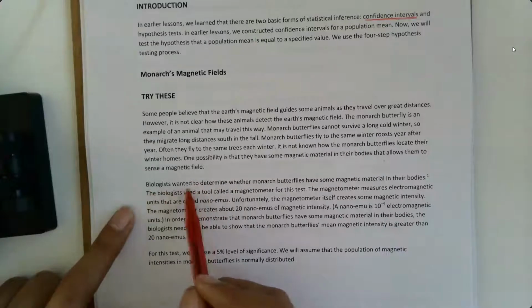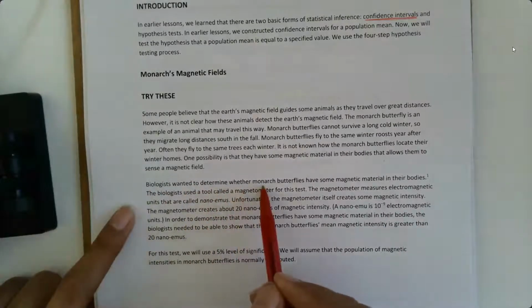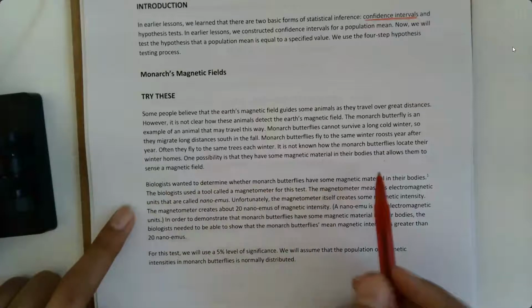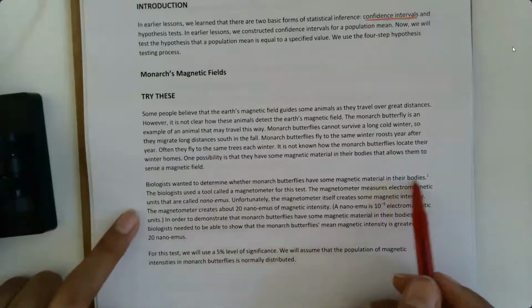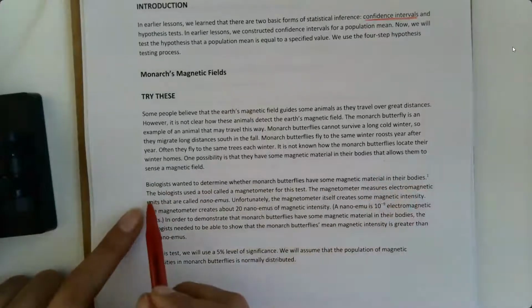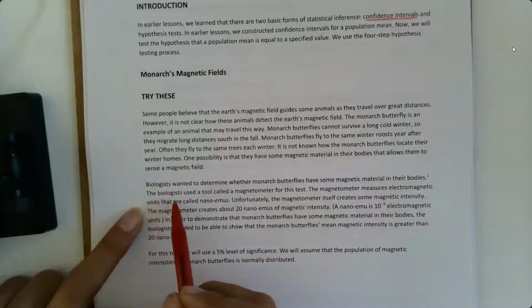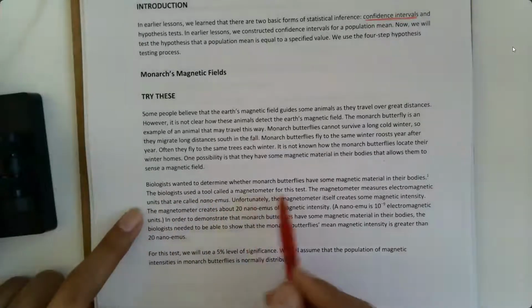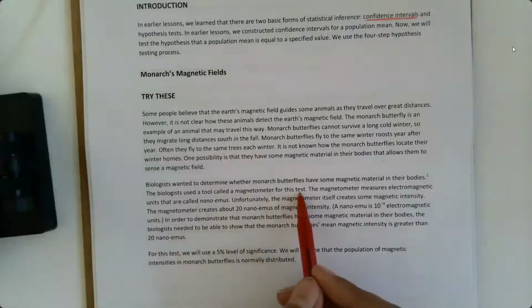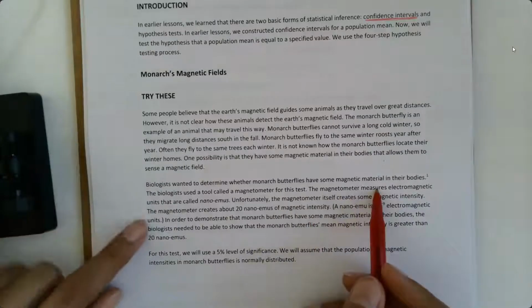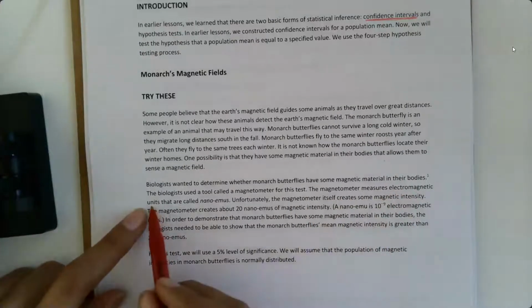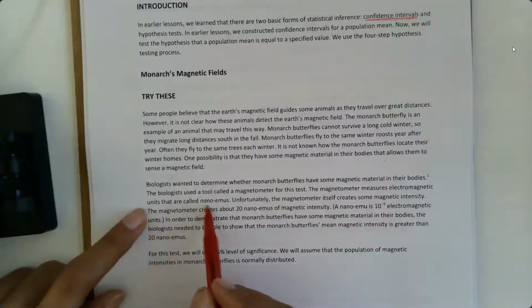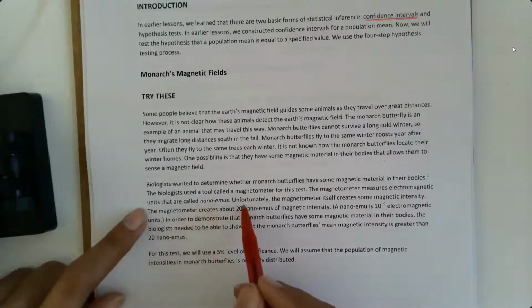Biologists wanted to determine whether these butterflies have some magnetic material in their bodies or not. So these scientists used a tool called magnetometer for this test. The magnetometer measures electromagnetic units that are called nanometers.